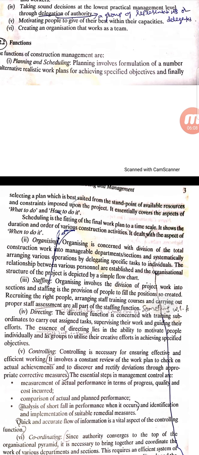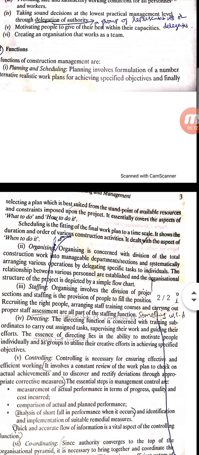It generally deals with the aspect of what to do and how to do it. So this is about planning. What is scheduling? Once your plan is finalized, whatever activities you have finalized, based on those activities you are fitting them to a time frame, which is called scheduling. So you are going for the scheduling of the activities.